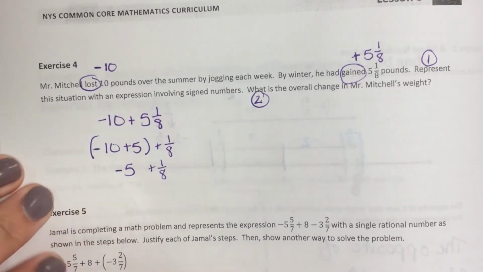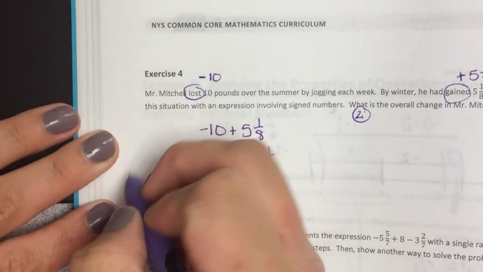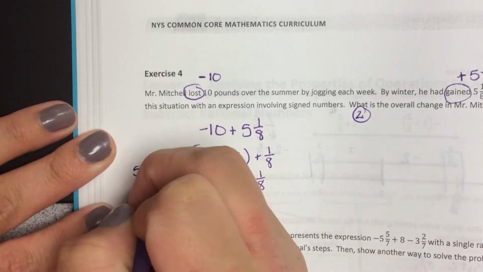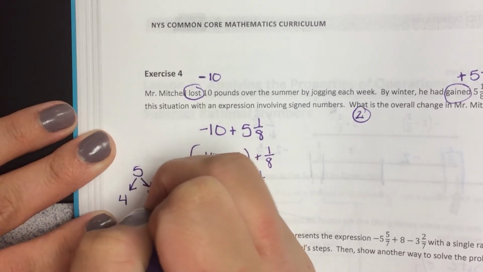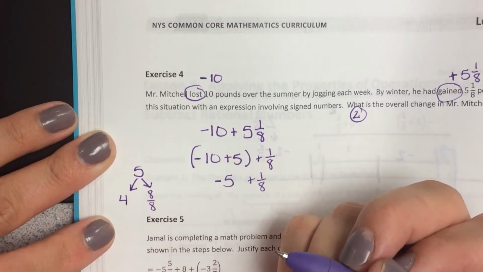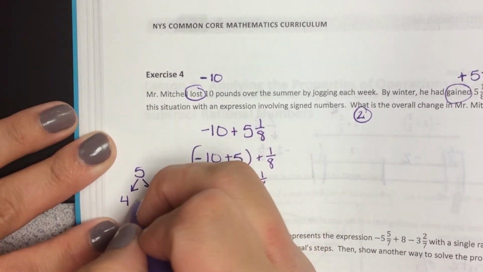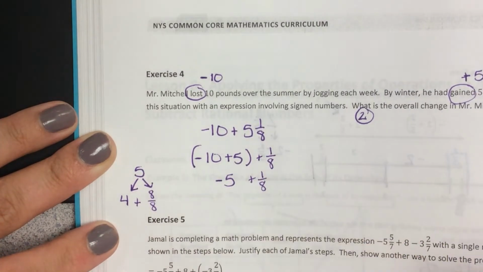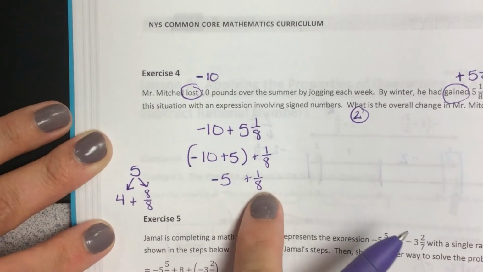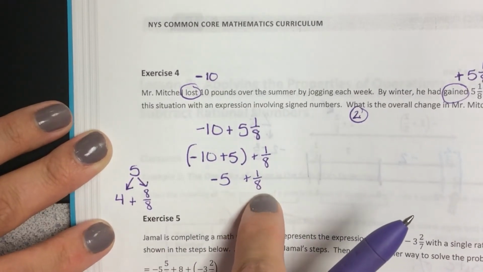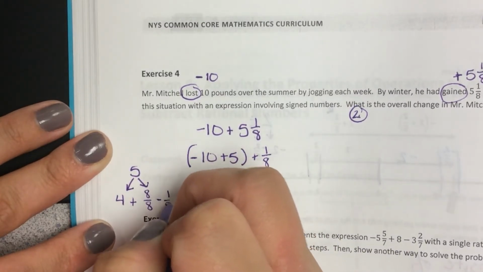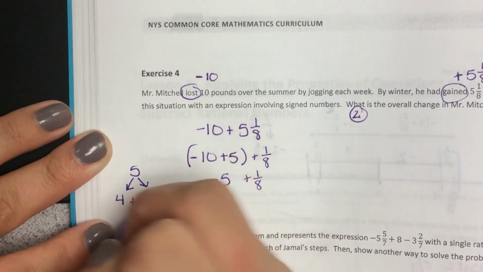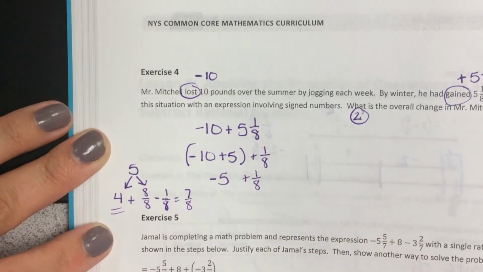And I took one of these away. So think about the number 5, right? So the number 5 can be rewritten as 4 plus 8/8. That's still 5, except now I rewrote one of the parts as a fraction because that's what this other part is, 1/8. That's also a fraction. So if I subtract them, if I take 1/8 away from this, I have 7/8. But now I've got the correct whole number to go with it.